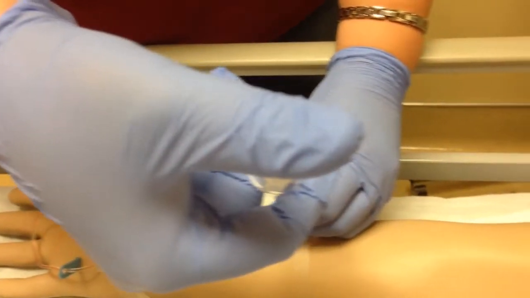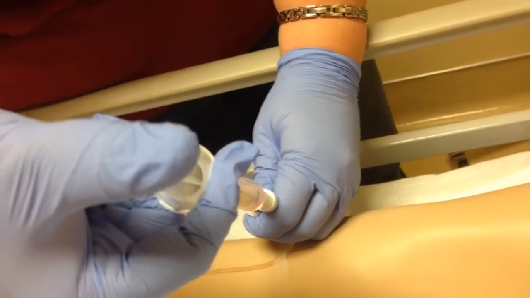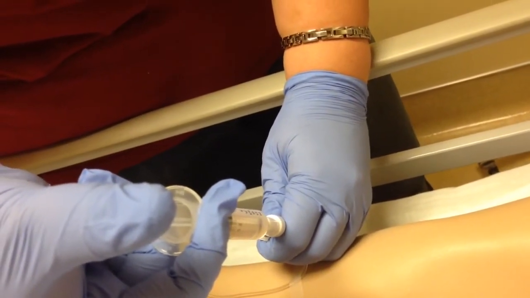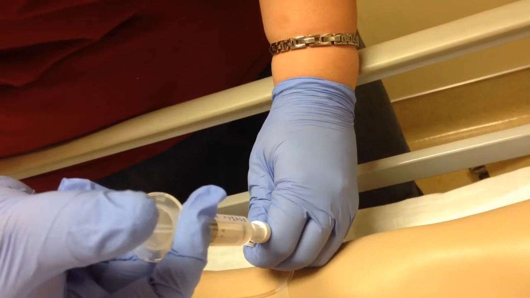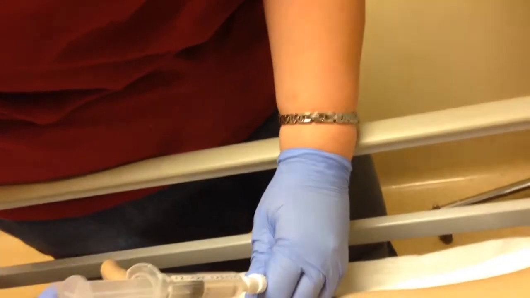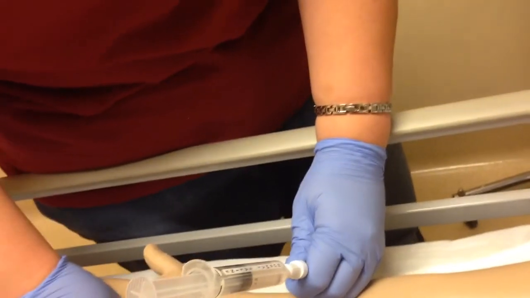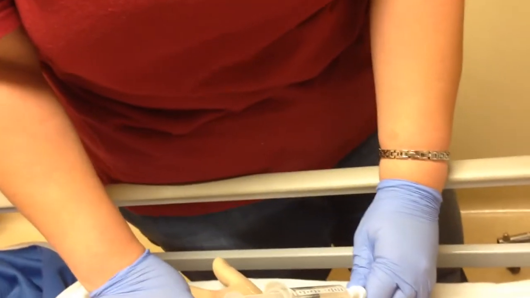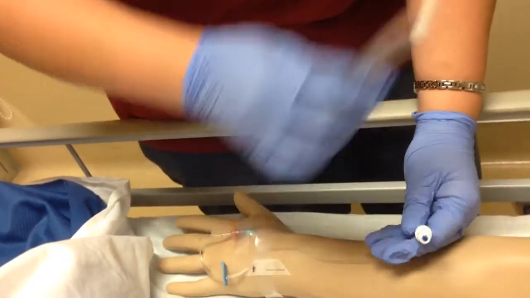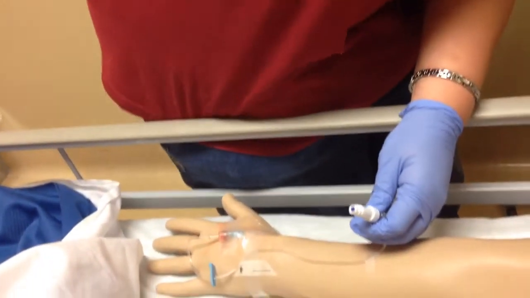And now I'm going to flush 3 milliliters of saline just to make sure it's patent. Okay, so it is patent. All right, I'm going to set this to the side.